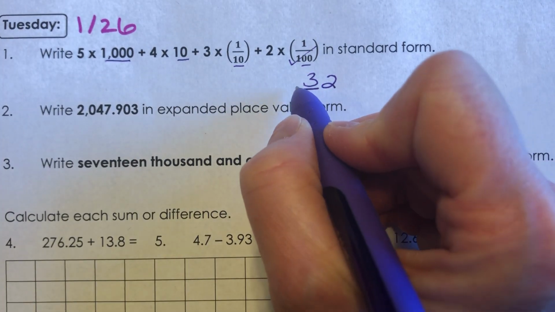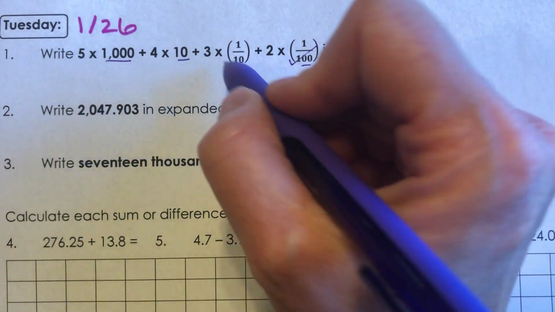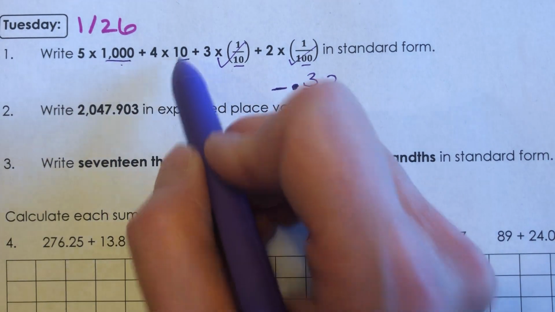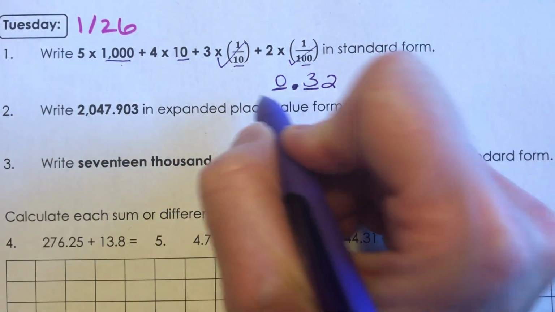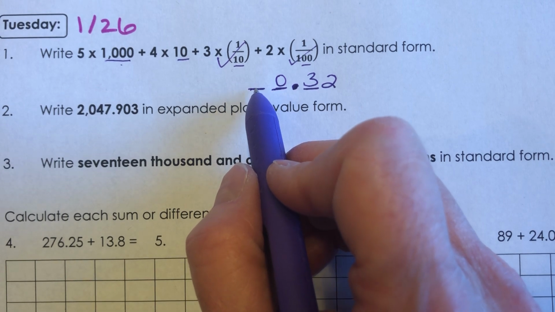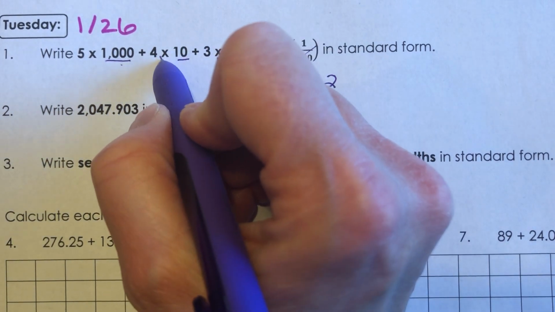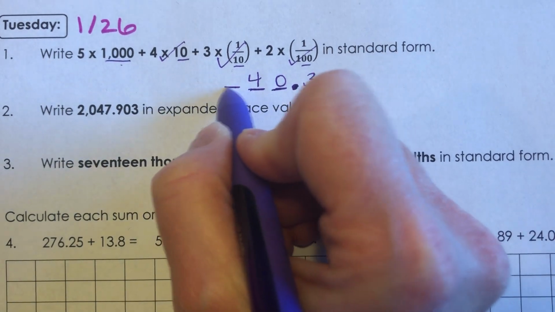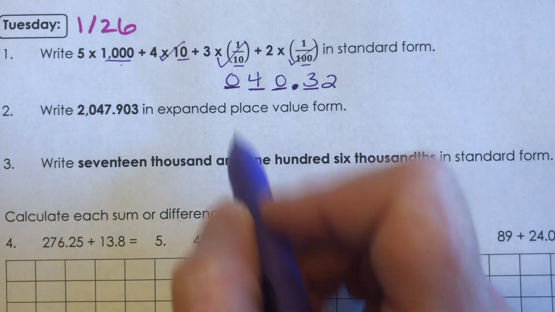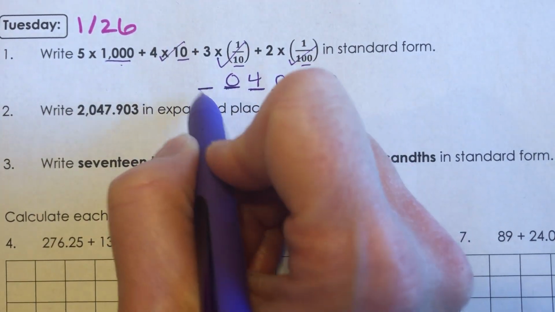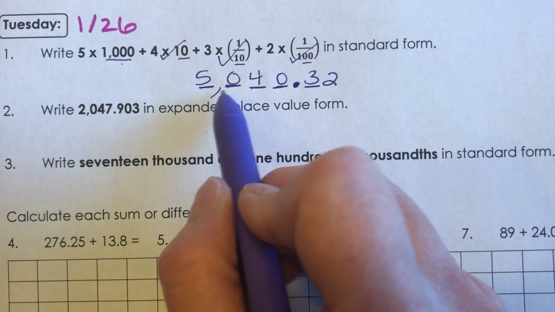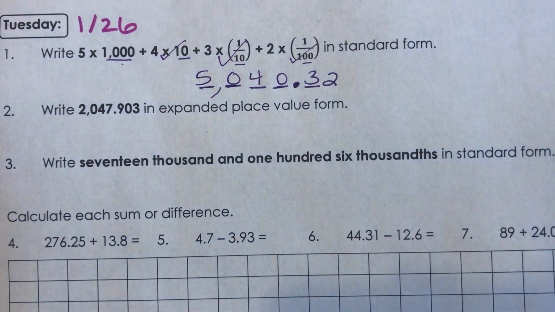And we know that next to that tenths place, we need a decimal point. Now, the next place over would be the ones, and I do not see anything multiplied by 1. So I'm going to put a 0 in that place. The next one over would be the tens place, not the tenths, the tens. And I see a 4 times 10, so I'll put a 4 there. The next one over would be 100, and I don't have anything multiplied by 100, so I put a 0. And the next one over would be 1,000, and I see 5 multiplied by 1,000. So your answer should be 5,040 and 32 hundredths.